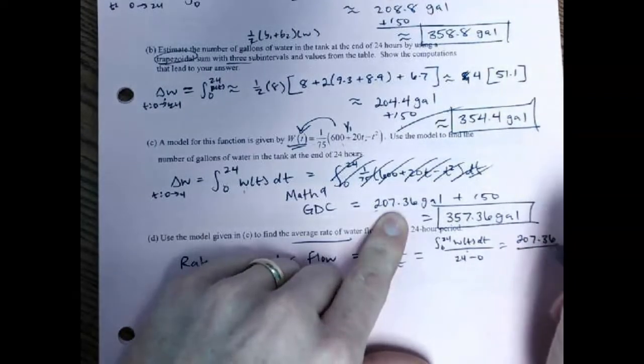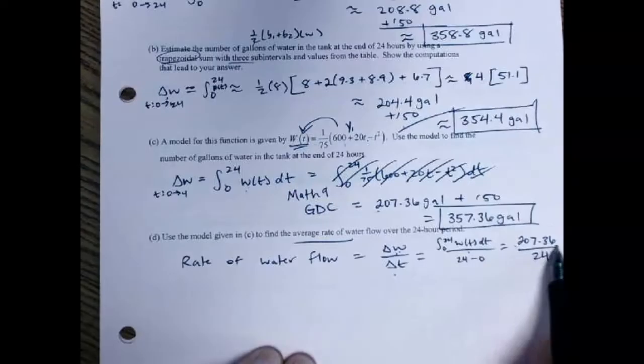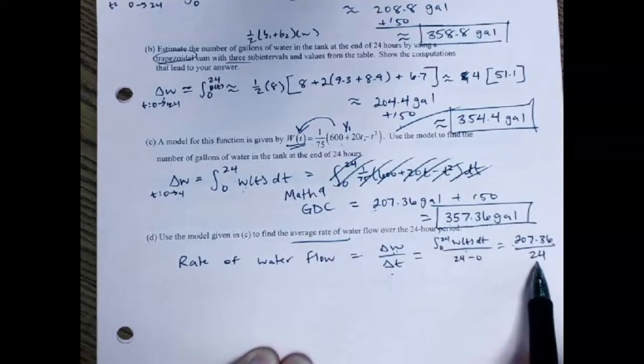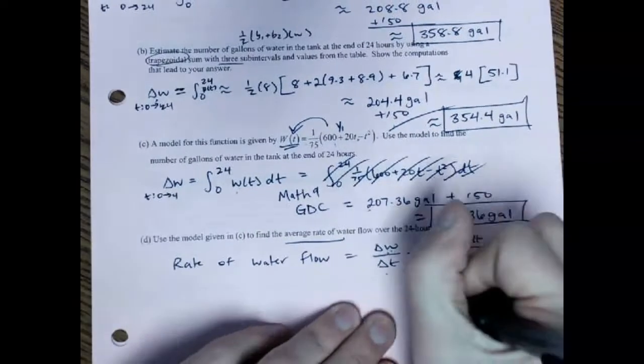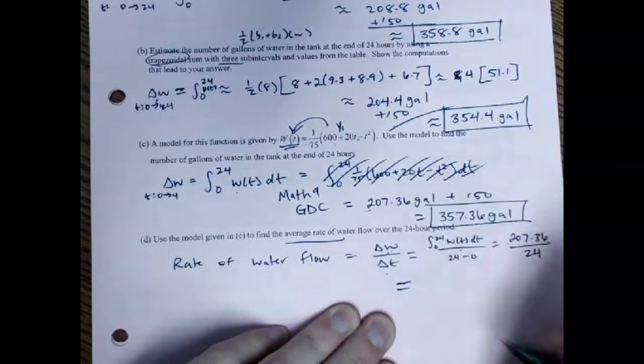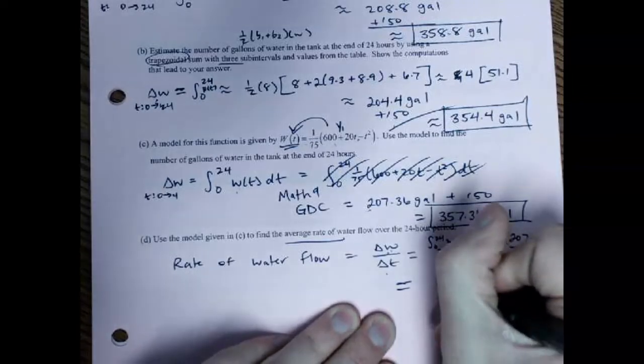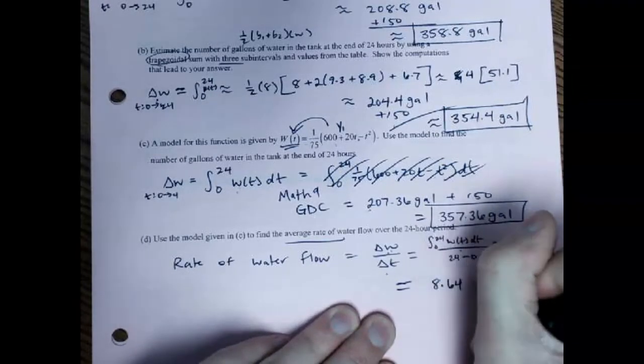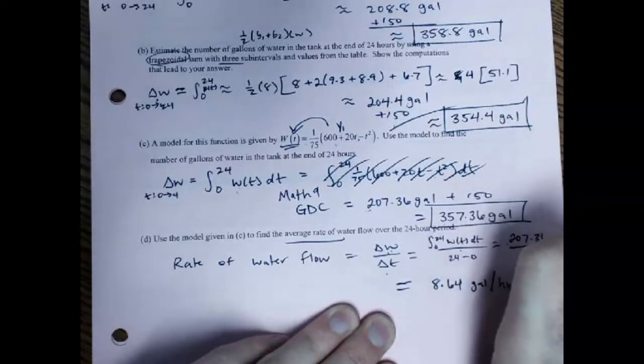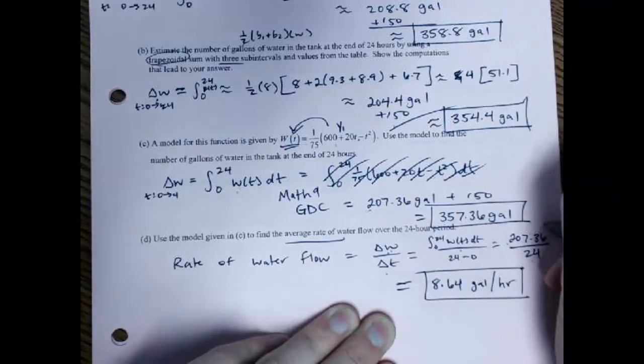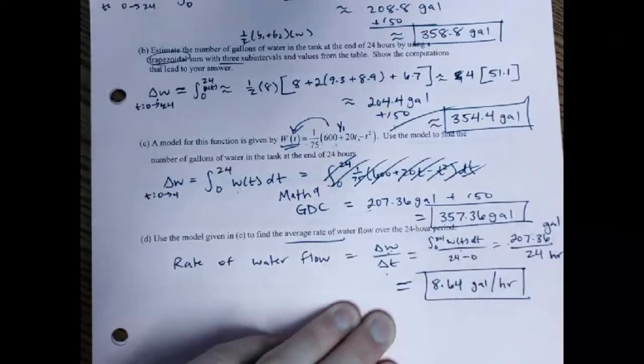207.36 divided by 24, right? That's how much water comes in. 24 hours was how long it was coming in. So then we could get this average rate of water flow. We could be 8.64 gallons per hour, right? That's gallons. That was 24 hours, so of course your units would be gallons per hour.